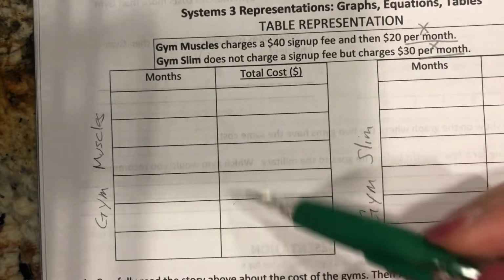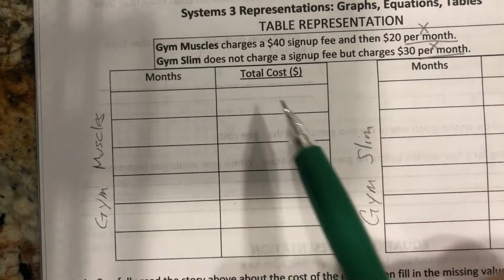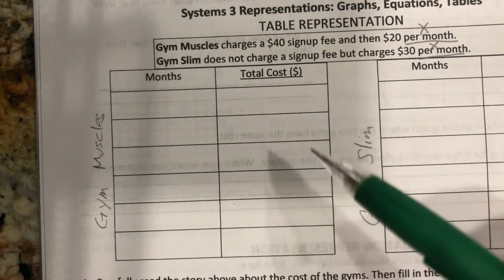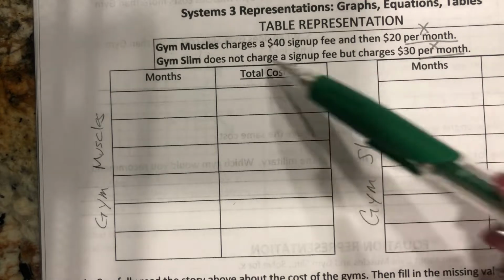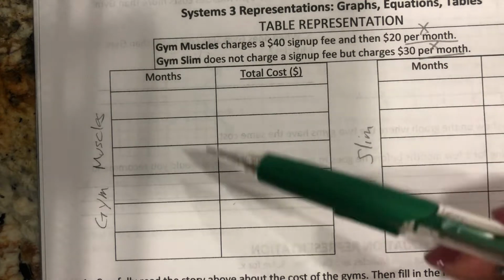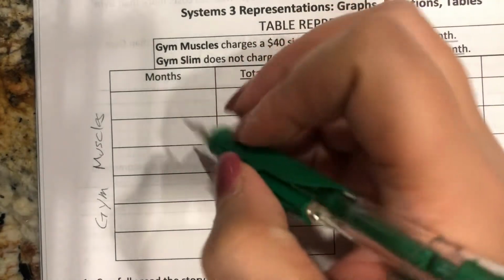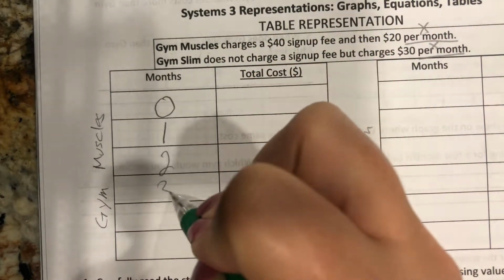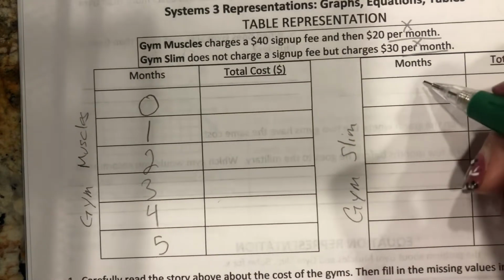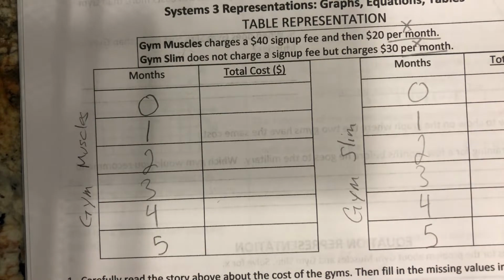So what I want is to figure out the difference between these two gyms. Creating a table, just like creating a graph, is probably beneficial as well. I like being able to use tables when it comes to comparing, because sometimes you can get the answers, or you can at least see a pattern. Since we're dealing with months, for months we're going to deal with 0, 1, 2, 3, 4, 5. Same thing over on the other side. And we're going to be comparing the two.